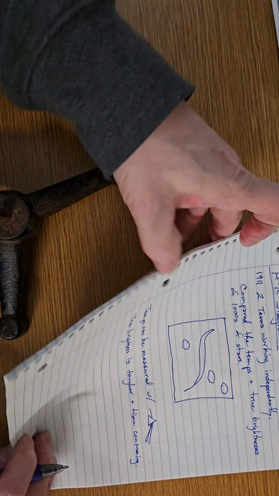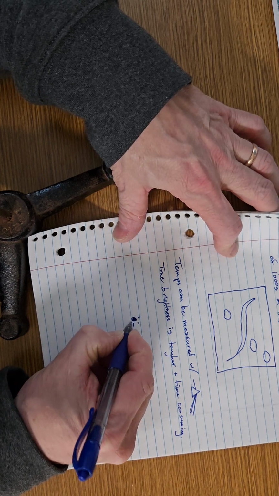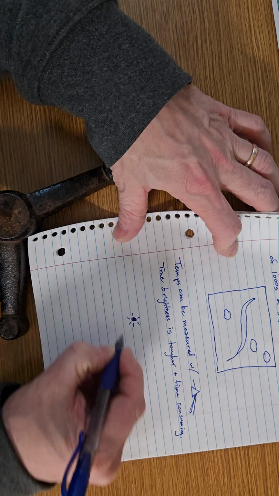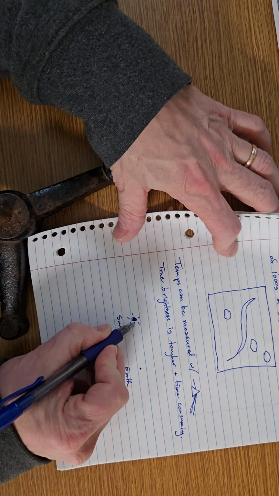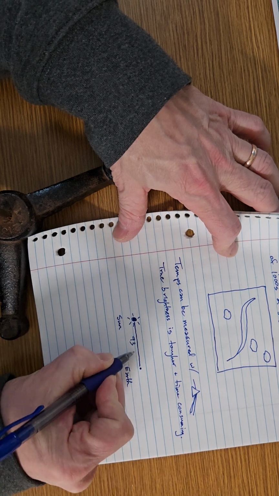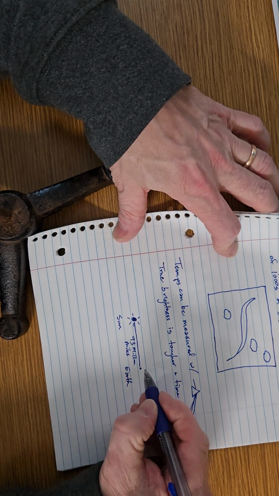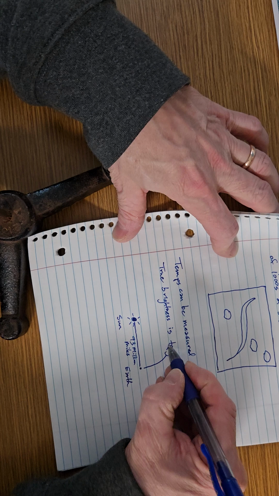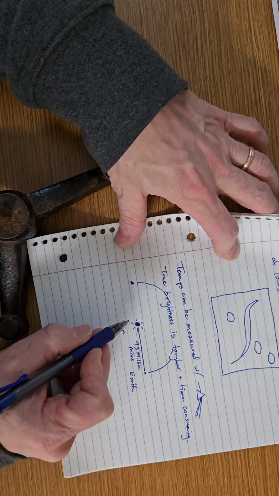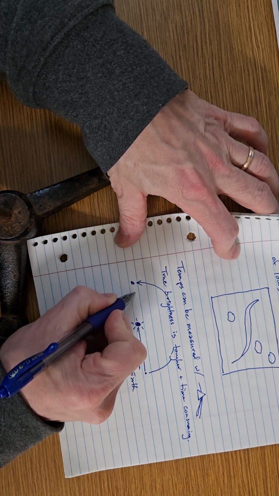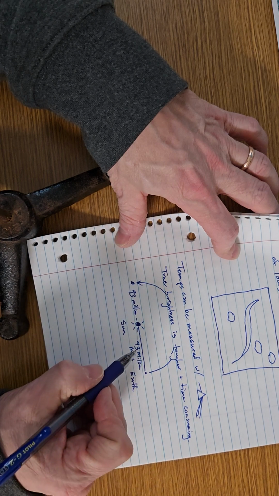Okay, now here's the trick. This is very clever. Here's the sun. Here's the Earth. This is 93 million miles. In 6 months, the Earth is going to be over here. And this is not a very good drawing, but that's also 93 million miles. Pretty close, okay? It's not a perfect circle, but it's really close.